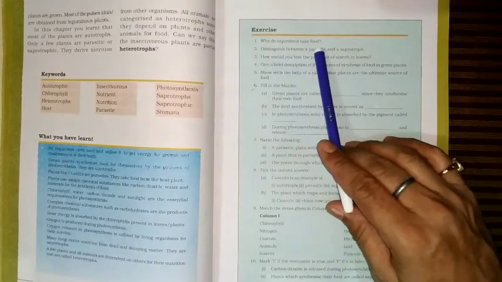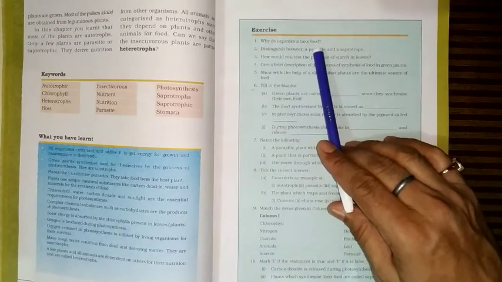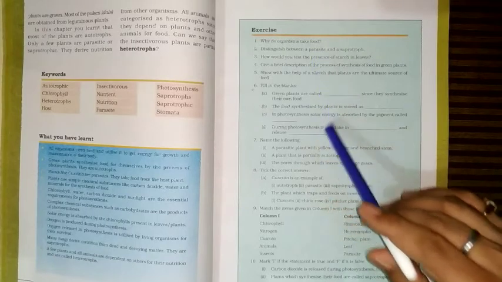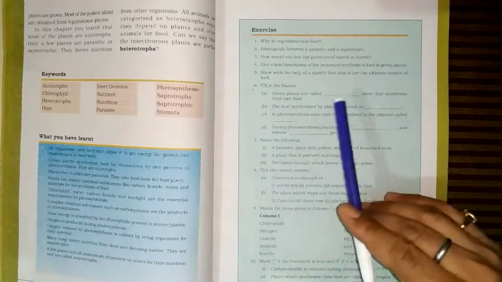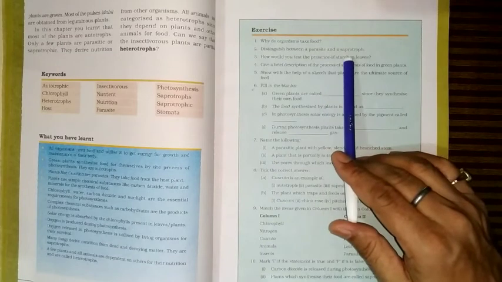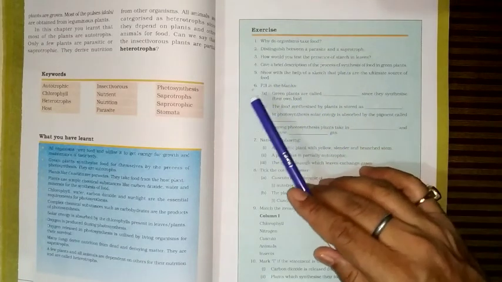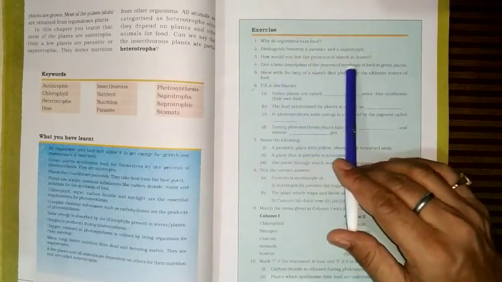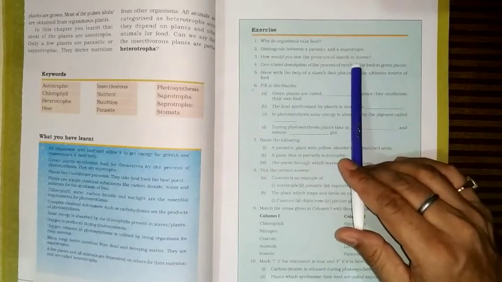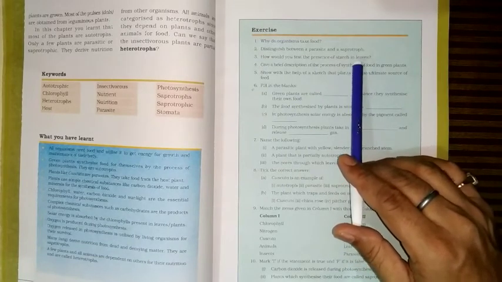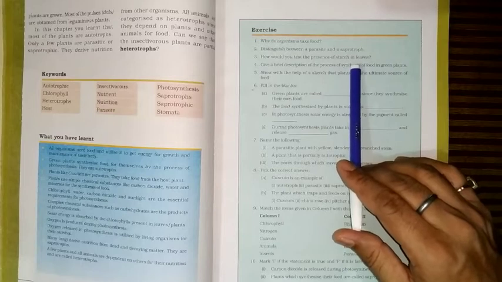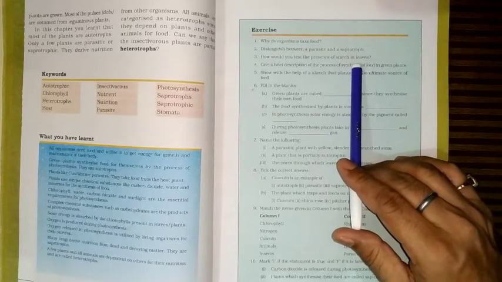Why do organisms take food? They take food to provide them energy and various nutrients for performing different functions in their bodies. Distinguish between parasite and saprotroph. And how would you test the presence of starch in a leaf? The presence of starch in a leaf can be tested by using iodine solution.